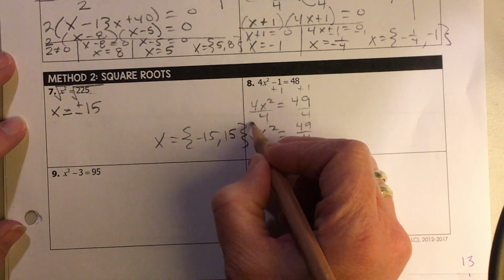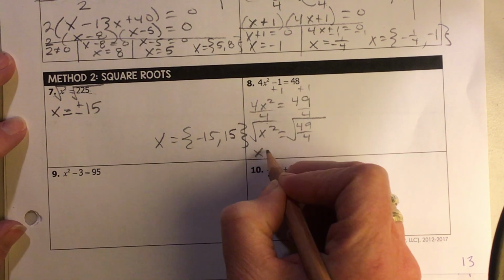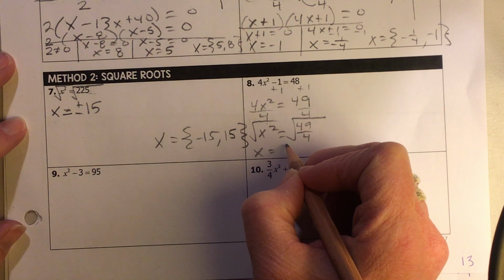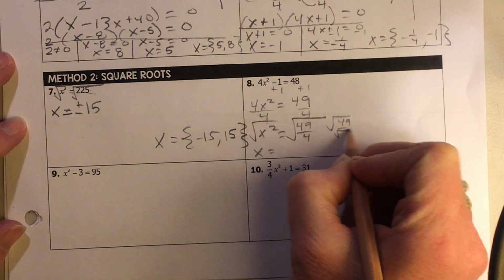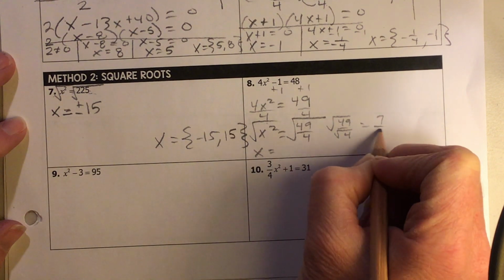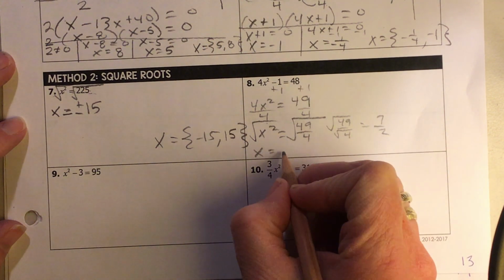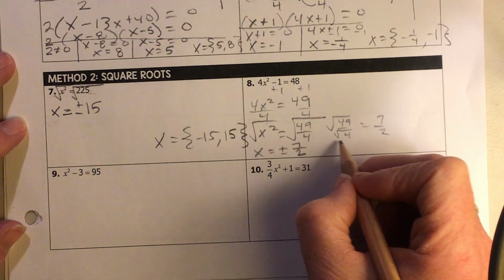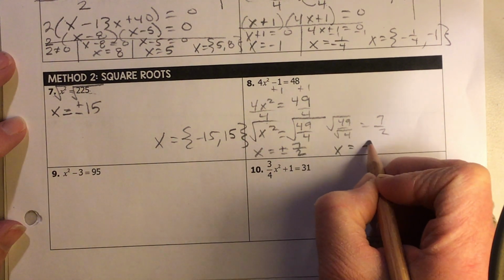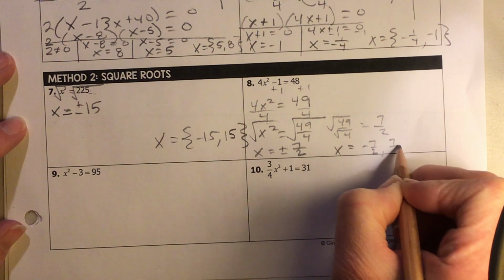Okay, so I'm going to take the square root of both sides. So x equals the square root of 49 over 4, which I'll rewrite equals 7/2. So I'm going to have plus or minus 7 halves. So the answer is x equals -7 halves or positive 7 halves.